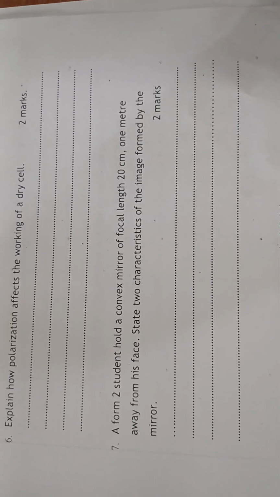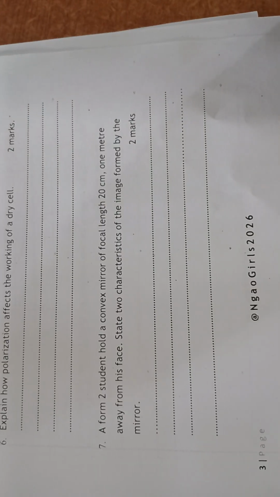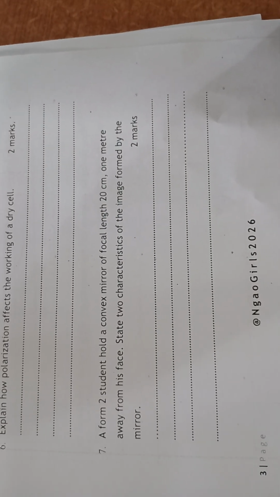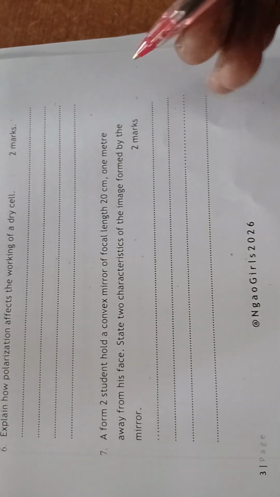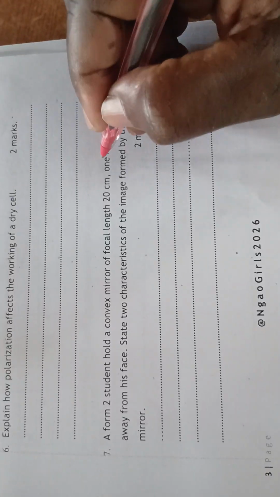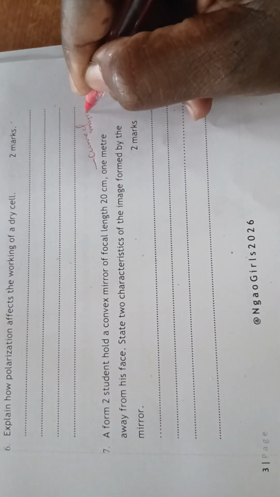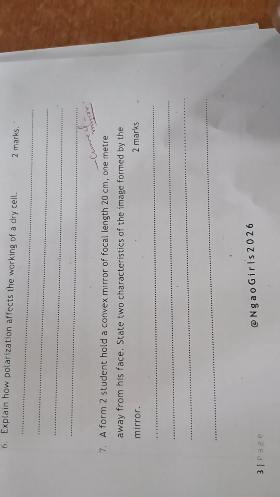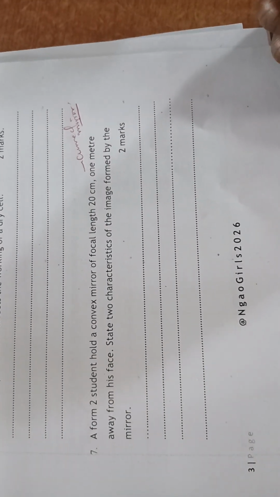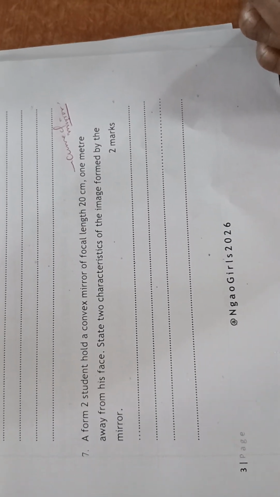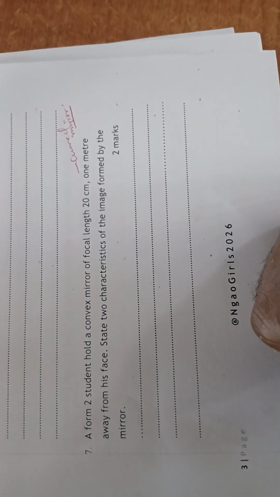Hello, welcome. We want to handle question number 7, a Form 2 topic, on curved mirrors. Under curved mirrors, that is reflection. We have two types of curved mirrors.